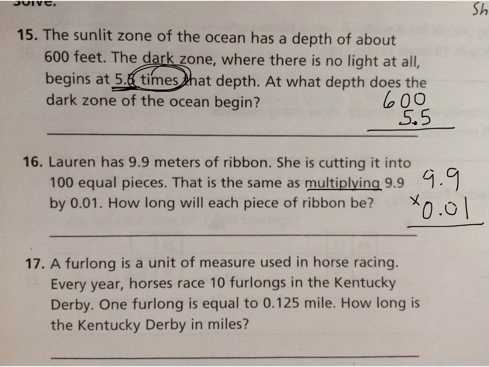How long will each piece of ribbon be? Well, if we do the math here, we have 9, 9. I'm going to add some zeros because this goes over 1 and this goes over 2. So my answer goes over a total of 3. So if I multiply this, I have 0.099.